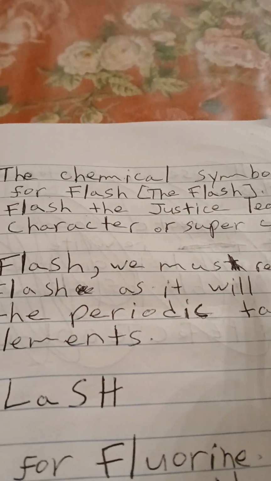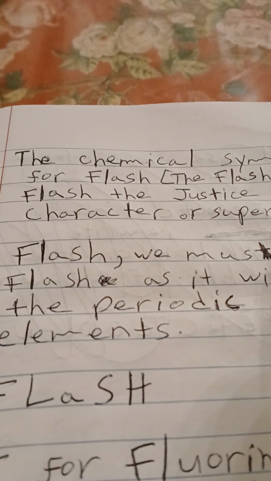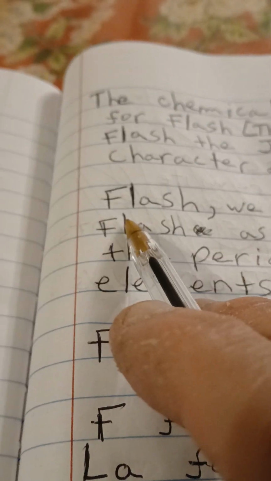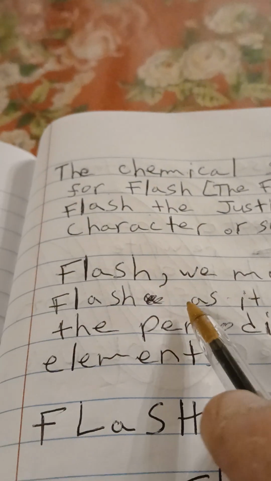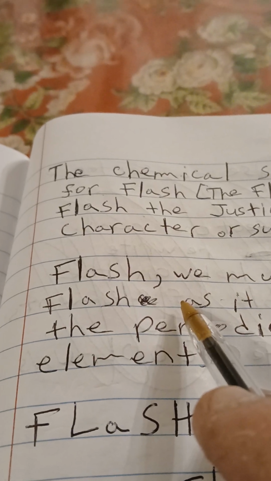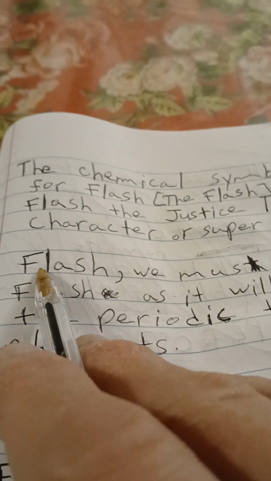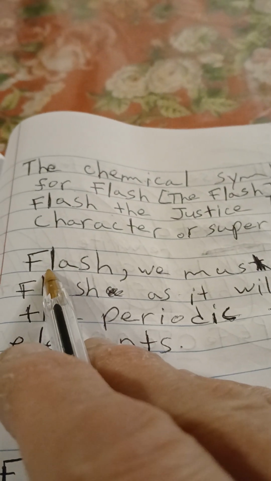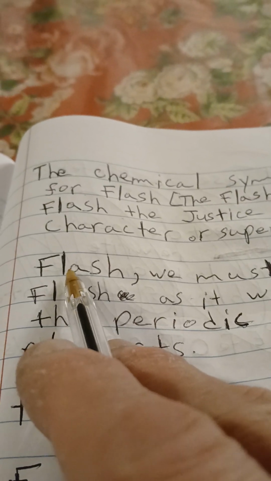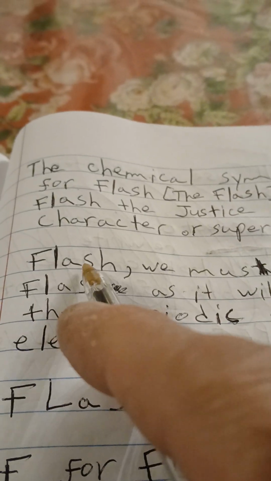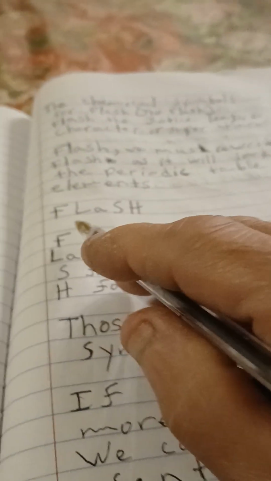Let's take, for example, the flash. F-L-A-S-H, flash. The flash, but not "but the flash." You got capital F-L-A-S-H. That's a good way to remember chemical symbols. Don't you think so? The flash. We have to rewrite it, though. We have to rewrite this word flash as it is written on a periodic table of elements. Although the flash is the flash, it's not written according to the table. Here we're going to rewrite it. Here we got the name the flash.